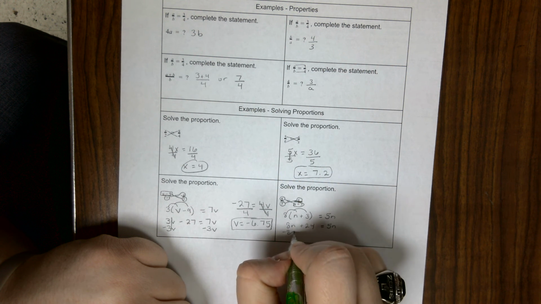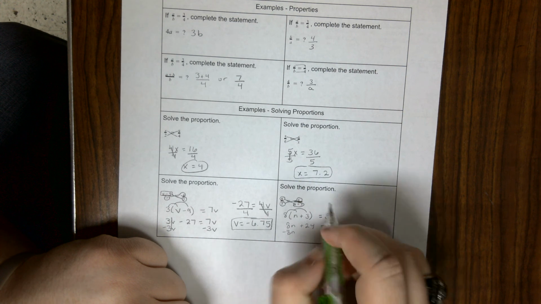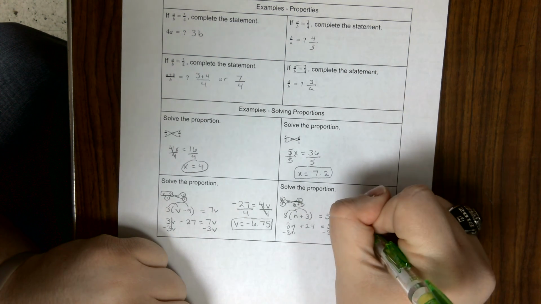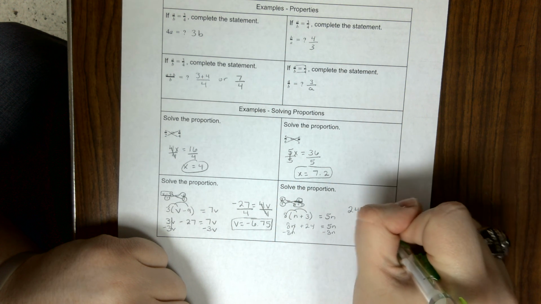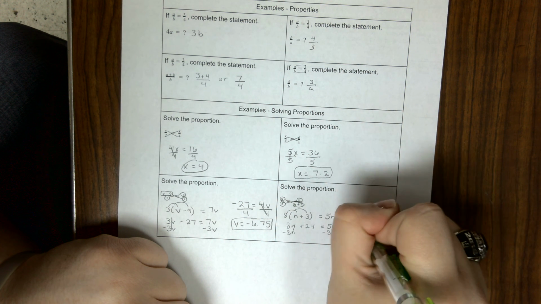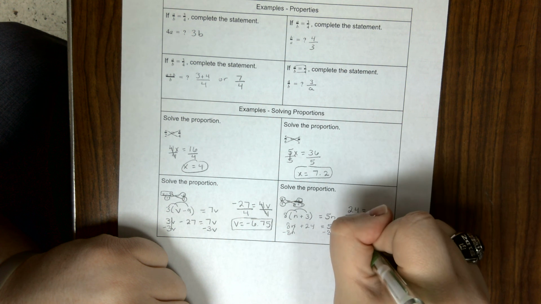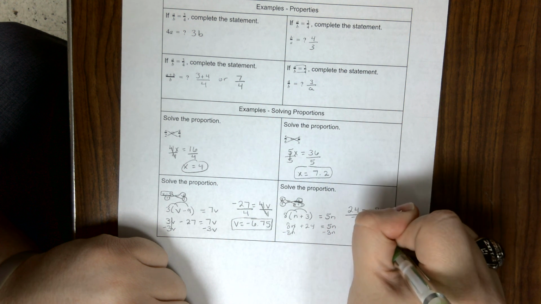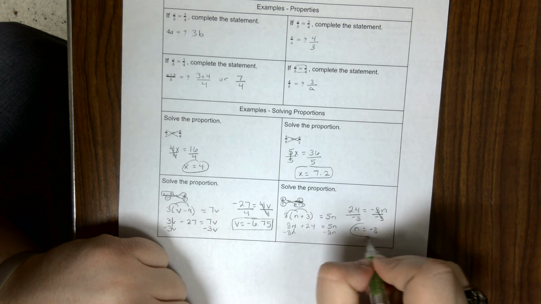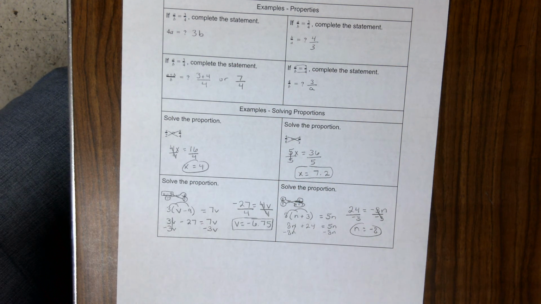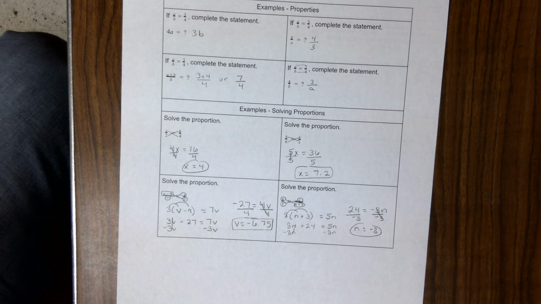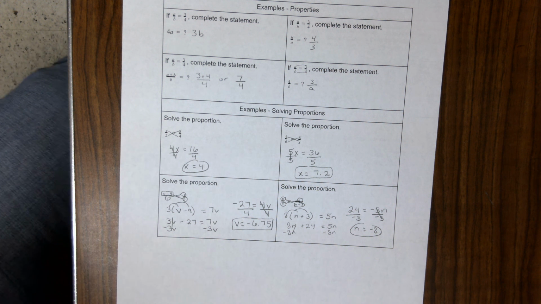Let's subtract. I'm going to subtract the bigger one this time because it's less work. So now we have 24 equals negative 3n. Divide by negative 3, divide by negative 3. N will be negative 8. All right, there we go. That's all there is to it.